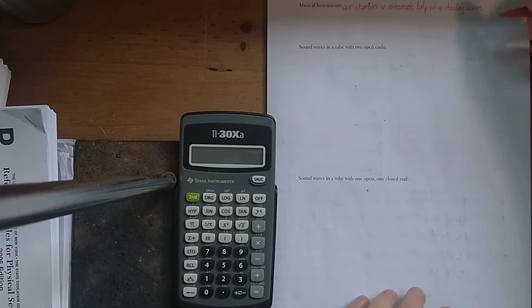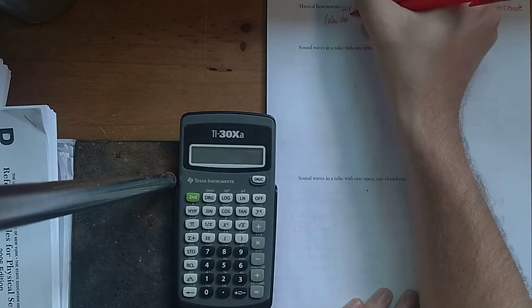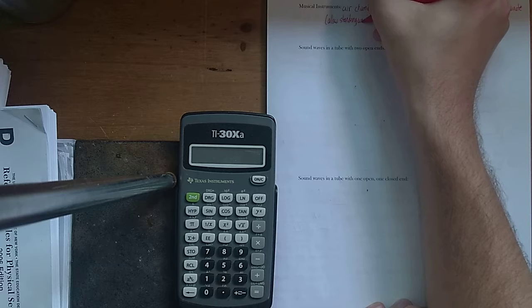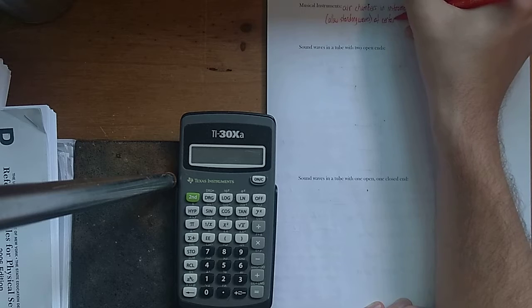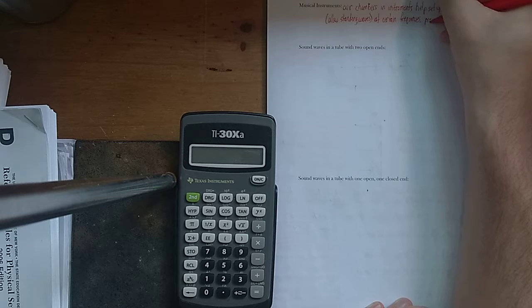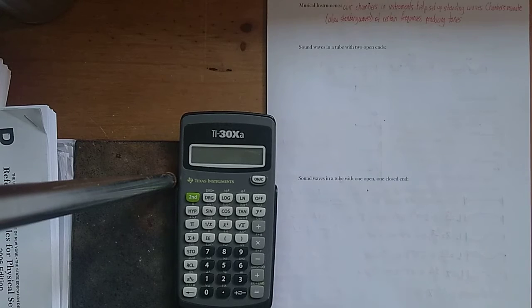Once the wave gets set up in that particular chamber, then the chamber, because it contains that wave, will start to resonate. Okay, so the chamber itself will start to vibrate, and that is what produces certain frequencies and tones. So the shape of these instruments is very, very important.